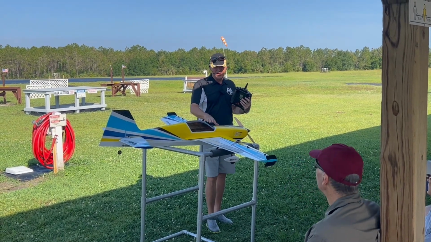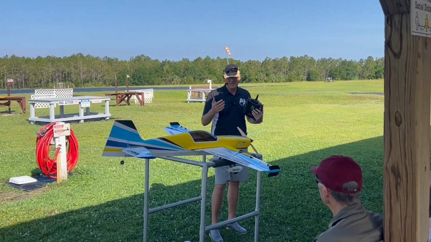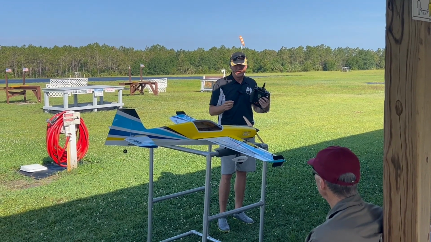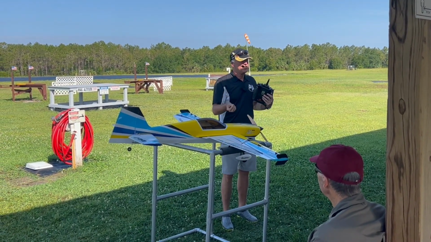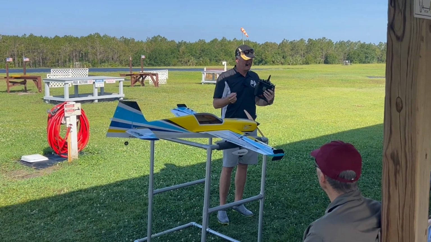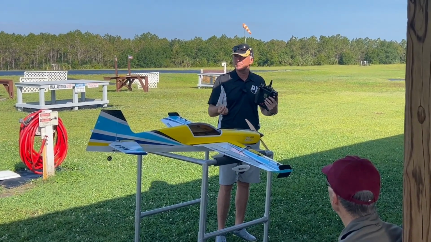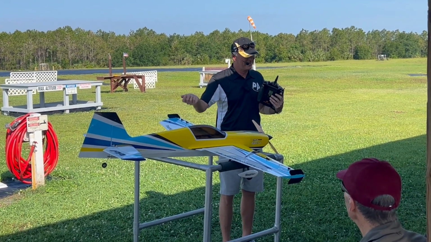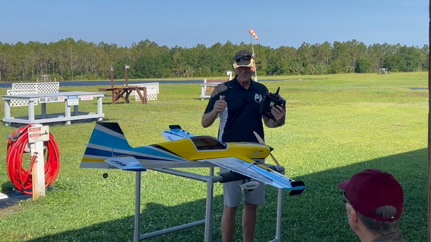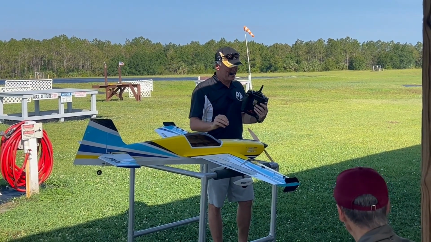But again, the thing I like the most about PA is Sean, the designer, is incredibly meticulous. To find the CG on this aircraft, you would not believe the amount of time and trouble and effort, and how big a pain it is for my buddy when he's trying to get the CG just right. The truth is, he really cares.